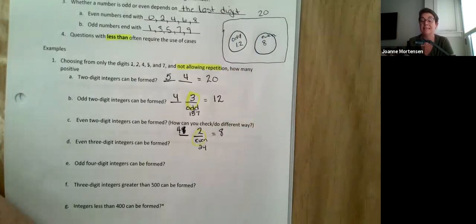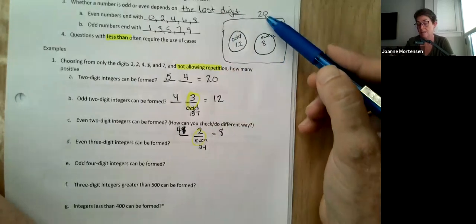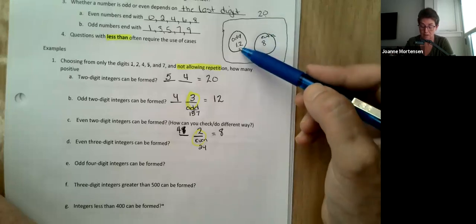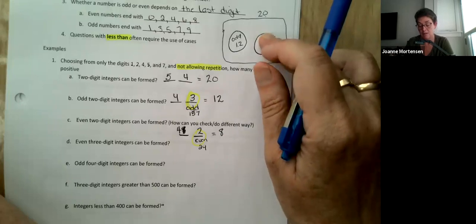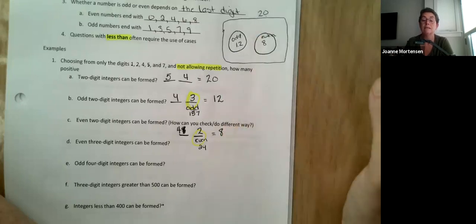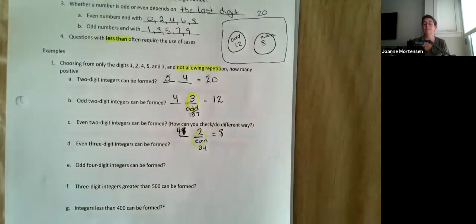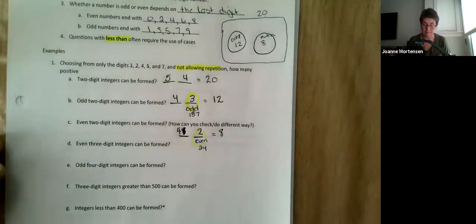So I did it as a check. You also could have just said, hey, there are 20 2-digit numbers I can make. 12 of them I already figured are odd. You could just go 20 minus 12 and get 8. The different way to do it. Both are equally valid. Do it whatever way you want, but you can always check it the other way.